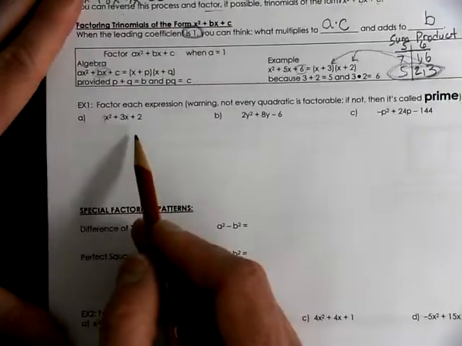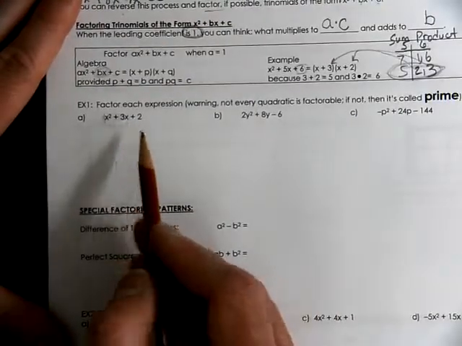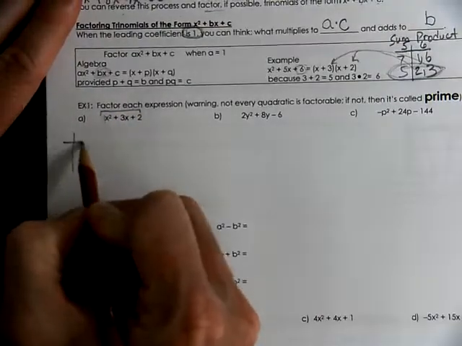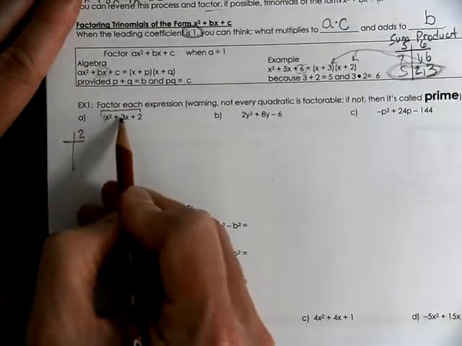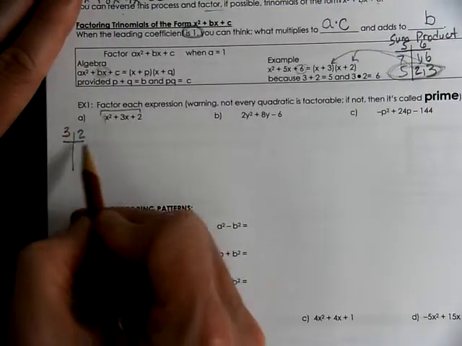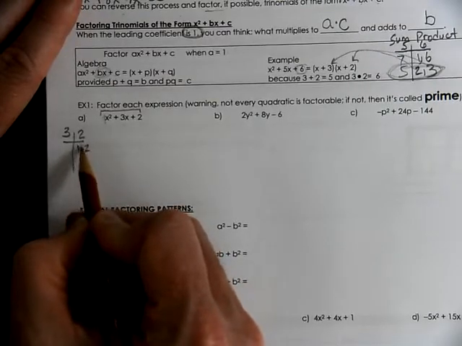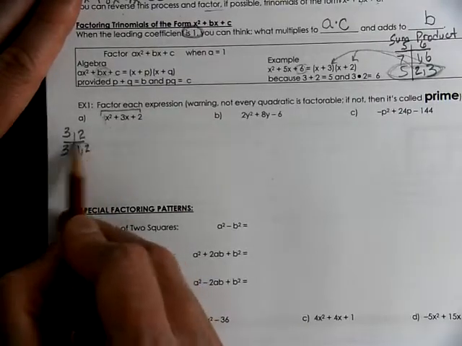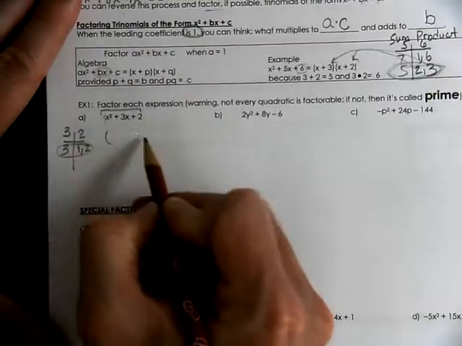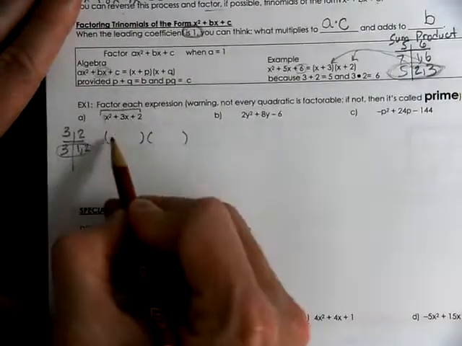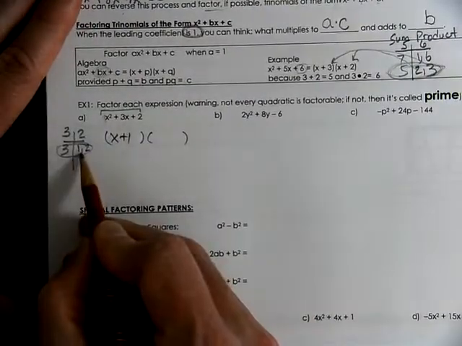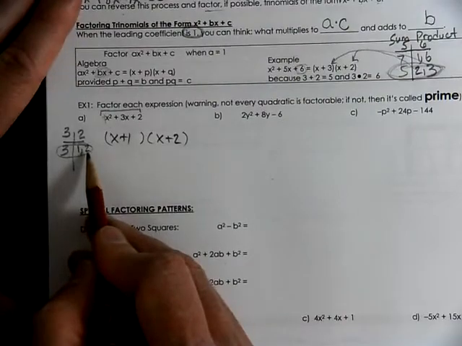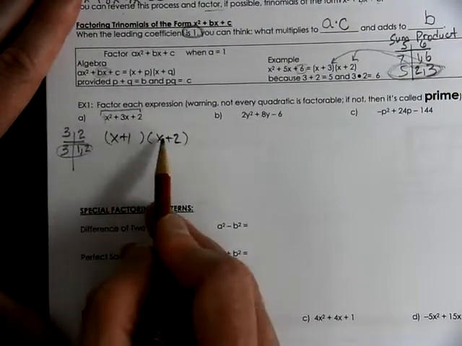So we start out, you might already know your numbers, but I suggested to take the A times the C, which was the product was 2 that has a sum of 3. You know that 1 and 2 is the only way to multiply to be 2, and of course that adds to be 3. So we have found the numbers that we're looking for. So we're ready to put those into parentheses as x plus 1, because that's a positive 1, and x plus 2, because that's a positive 2. So we have 2 binomials.